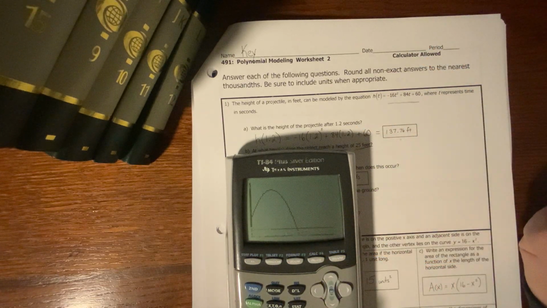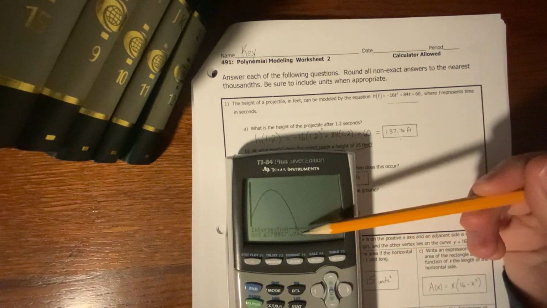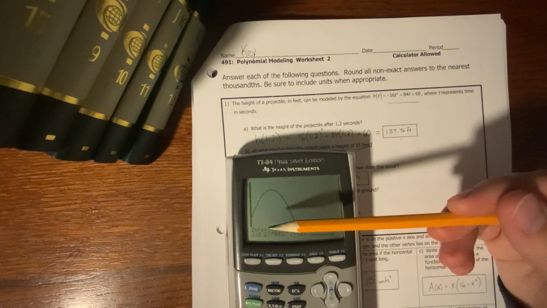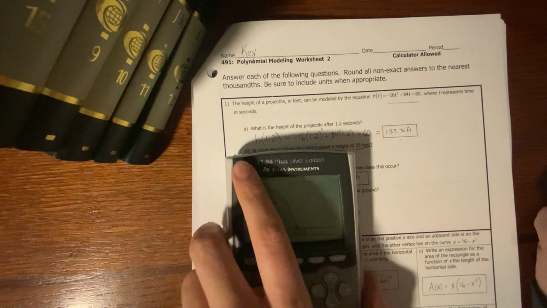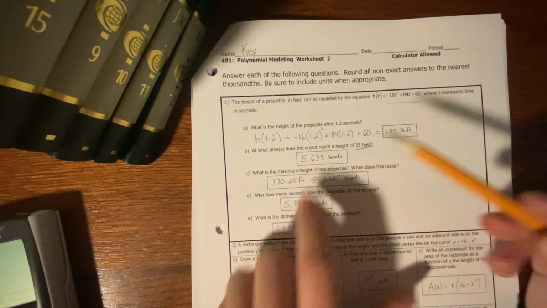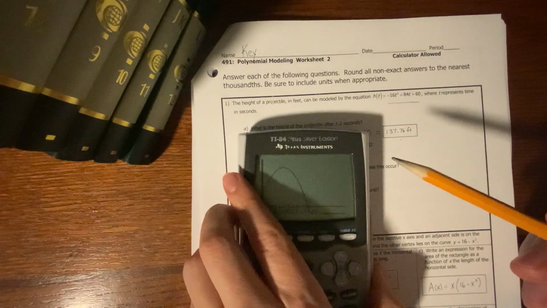So guess, and it's going to go and put a little star at that point, and it looks like at 25, that happens at 5.638 seconds. Right there. Okay, so that's how you would do it on the calculator.